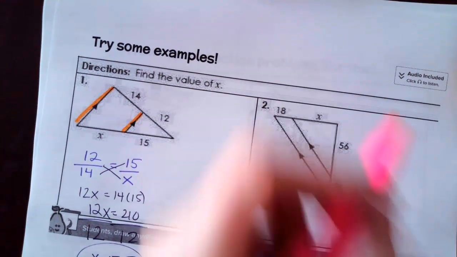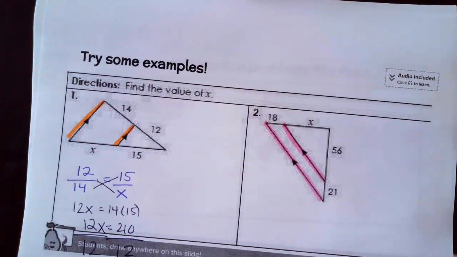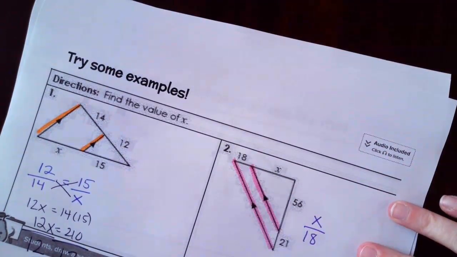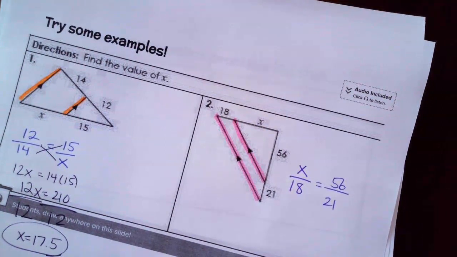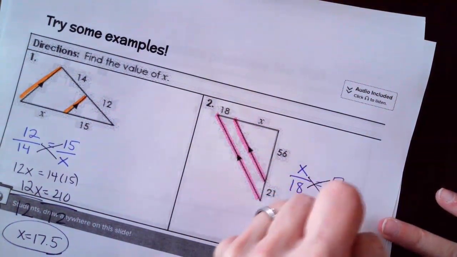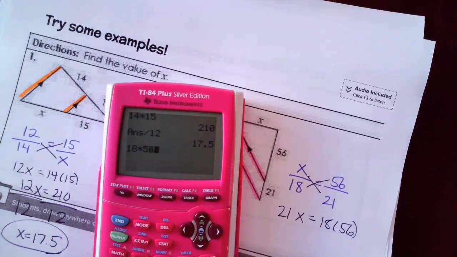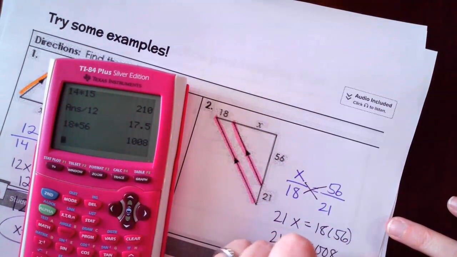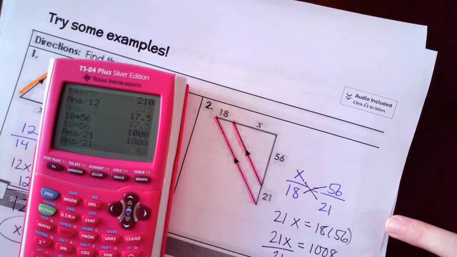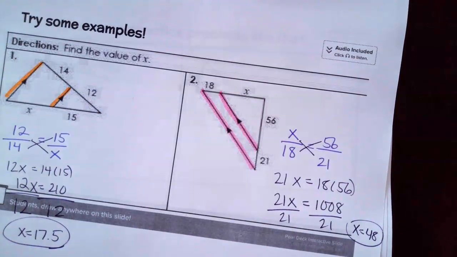Alright, same thing here. Here are my two parallel lines. So top over bottom equals top over bottom. So x over 18 equals 56 over 21. Cross multiply. 21x equals 18 times 56. What is that? 1008. So 21x equals 1008. Divide by 21. Then I get 48. Alright, next page.